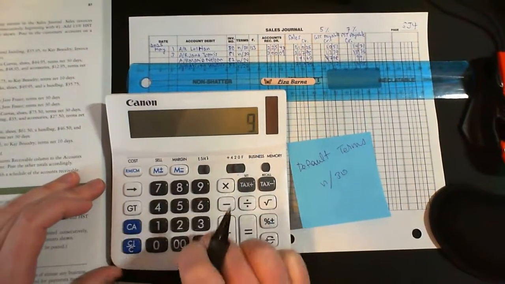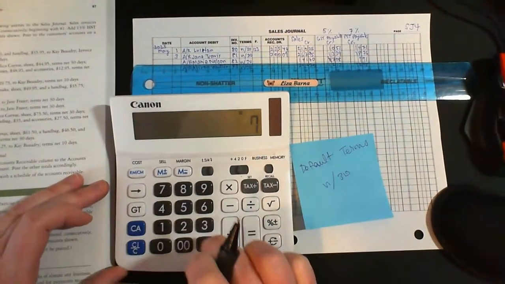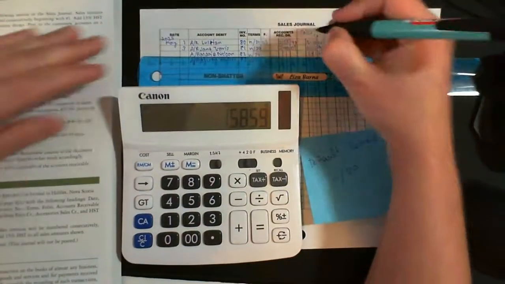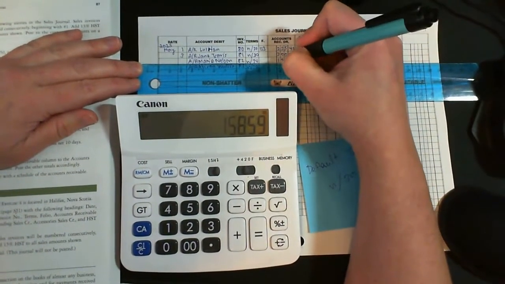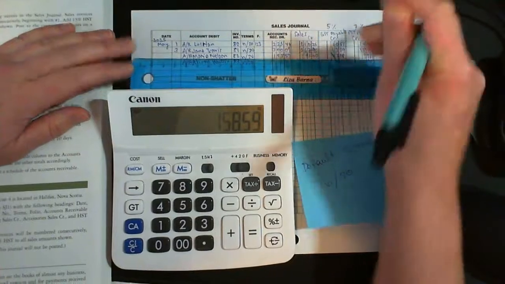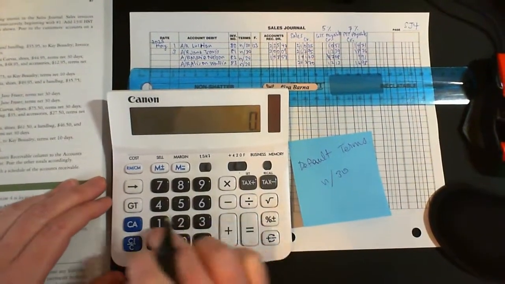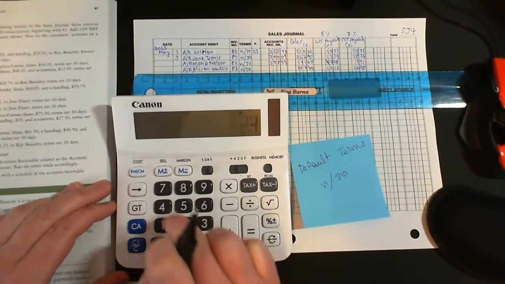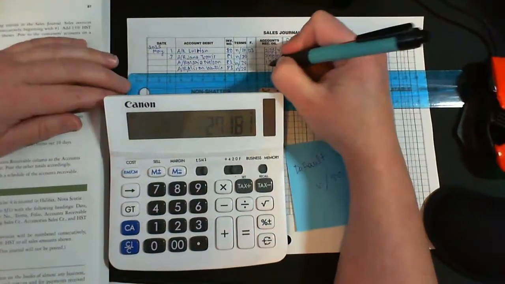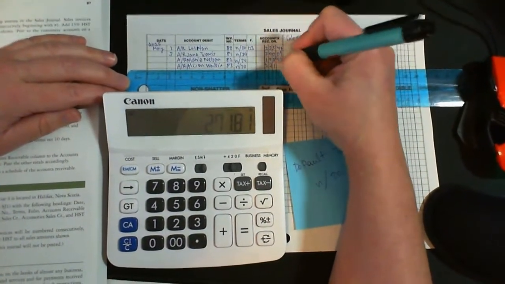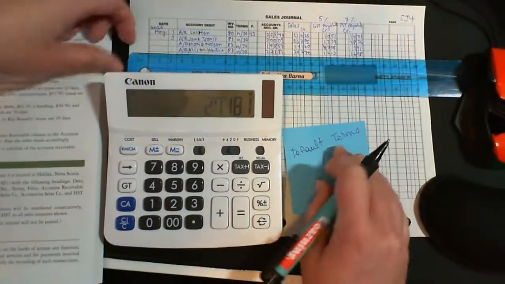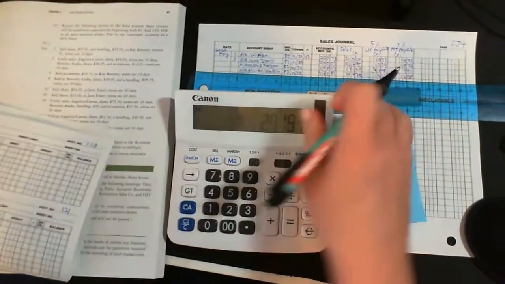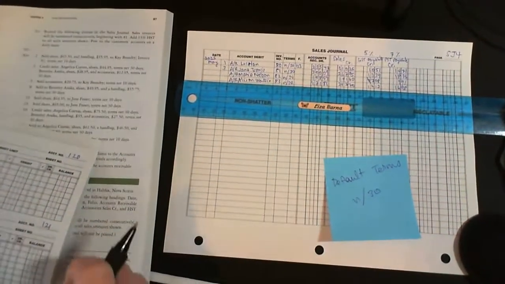Next, 9.91 plus 7.08 plus 141.60 equals 158.59. Next, 16.98 plus 12.13 plus 242.70 equals 271.81. Now we are going to post these into our general ledger for each of these customers.